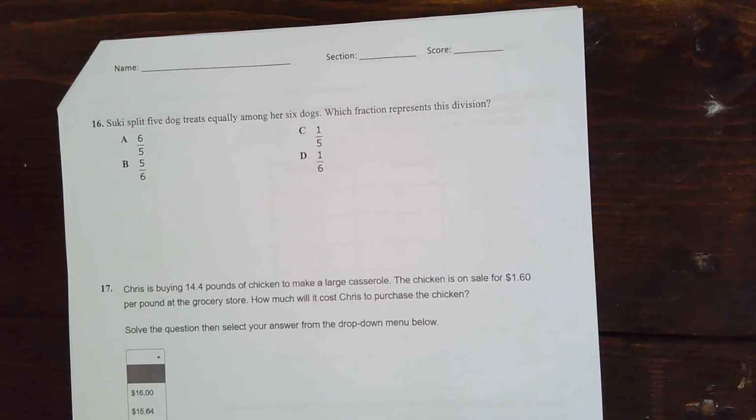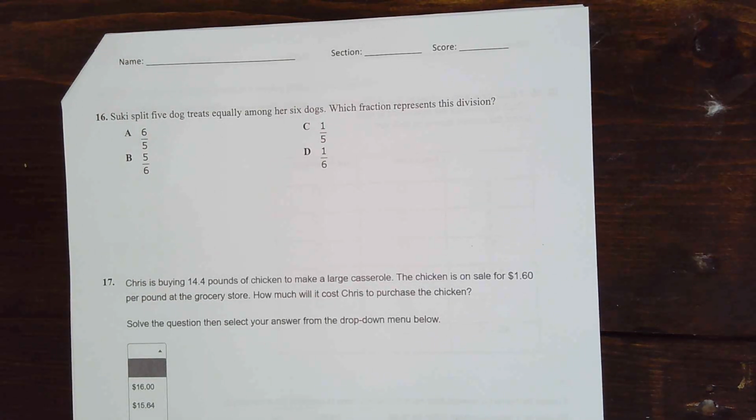All right, we're actually almost done. Okay. When we're looking at this one here, it's saying Suki has split 5 dog treats equally amongst her 6 dogs.